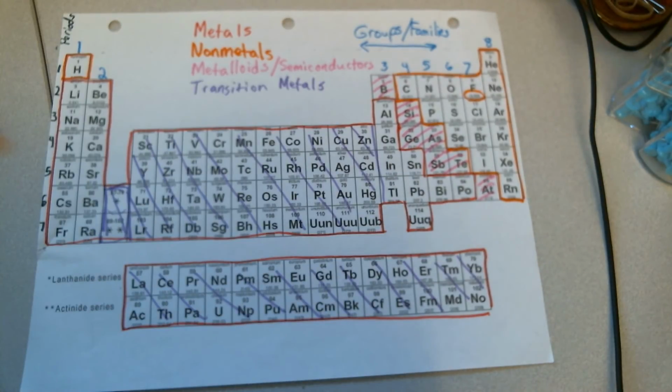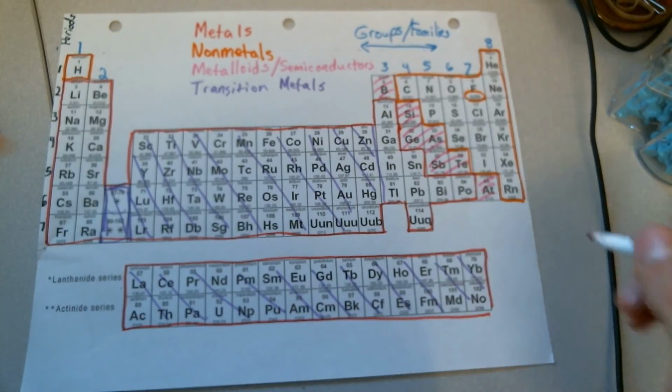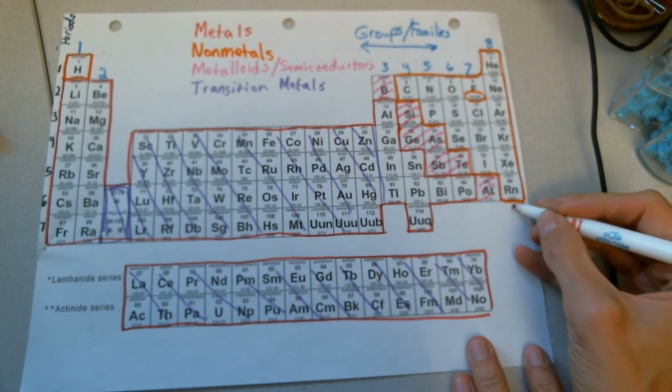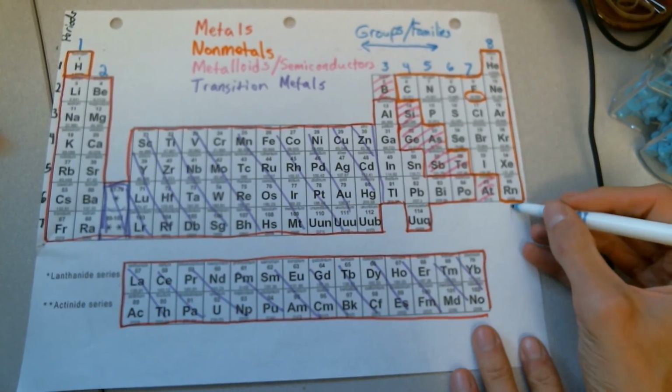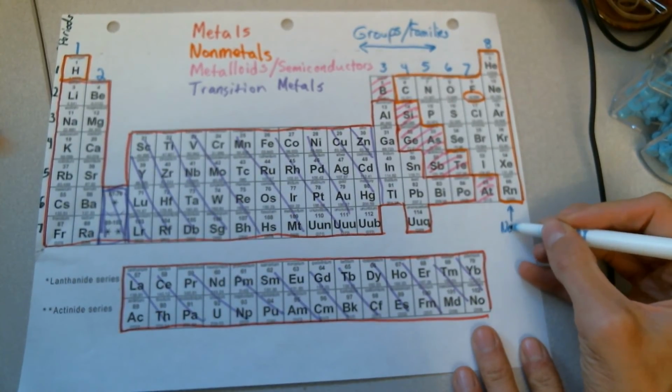So among these groups, we have some groups that have special properties that we want to note here. And I'm going to help you by labeling these on the periodic table with you. The first one that we're going to look at are the noble gases. Okay. The noble gases are special. They are group 8. And the noble gases are special because they do not combine with other elements. They are very stable just how they are. So these are our noble gases.